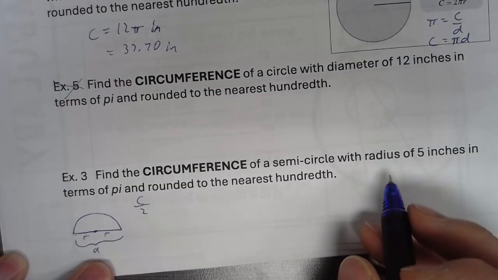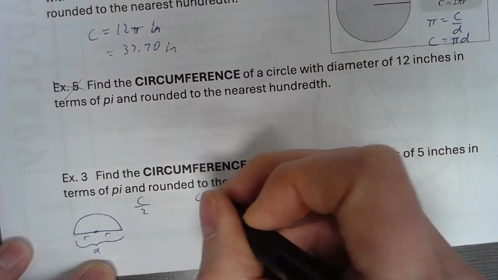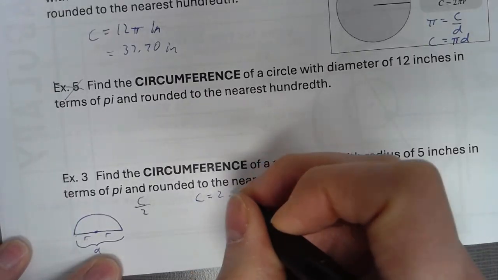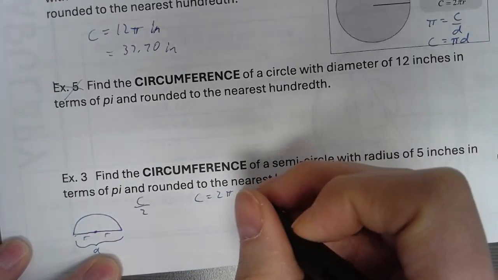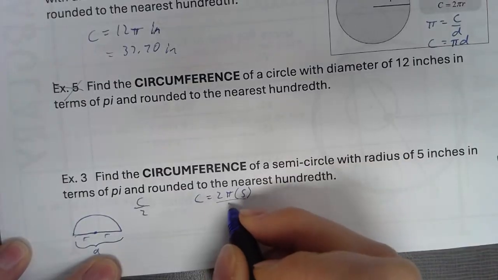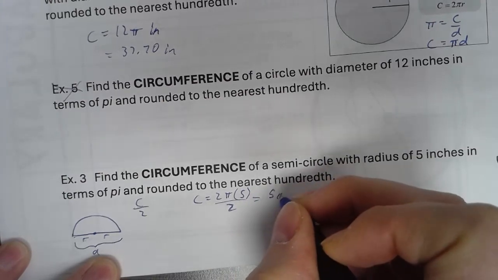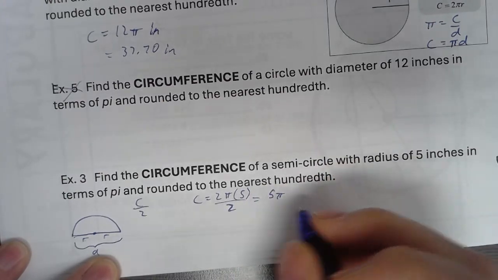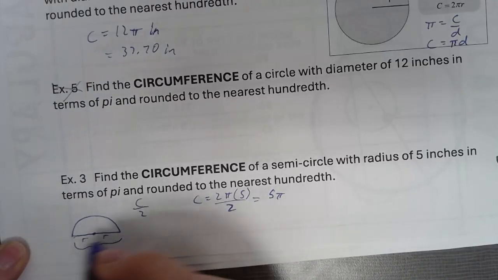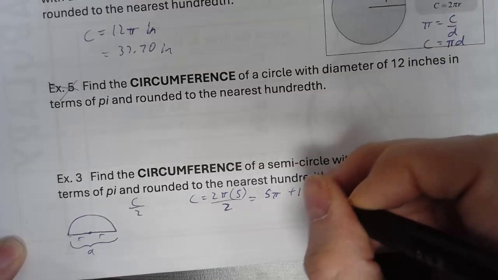So if it's radius of 5 inches, a full circumference, the full distance around, would be 2 times pi times the radius. But if it's only half, dividing by 2, those 2's cancel. It's just going to be 5 pi. And the diameter is 2 of those radii.